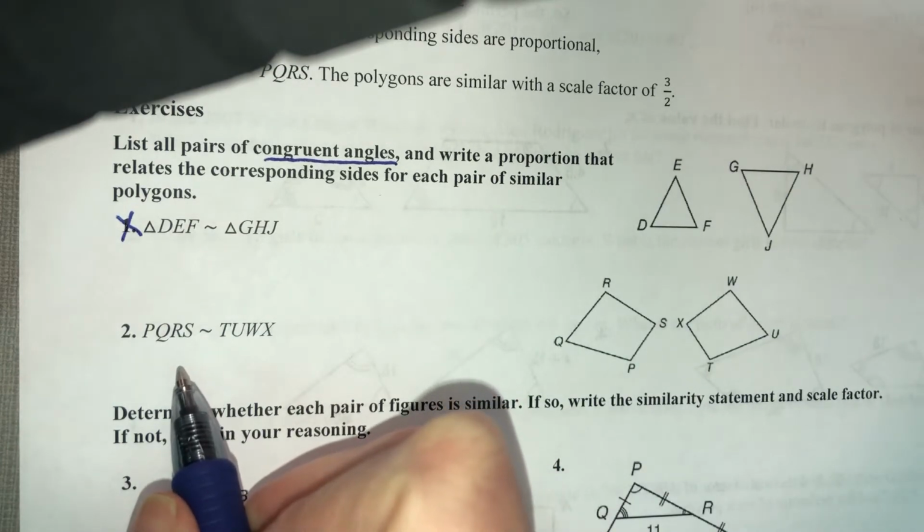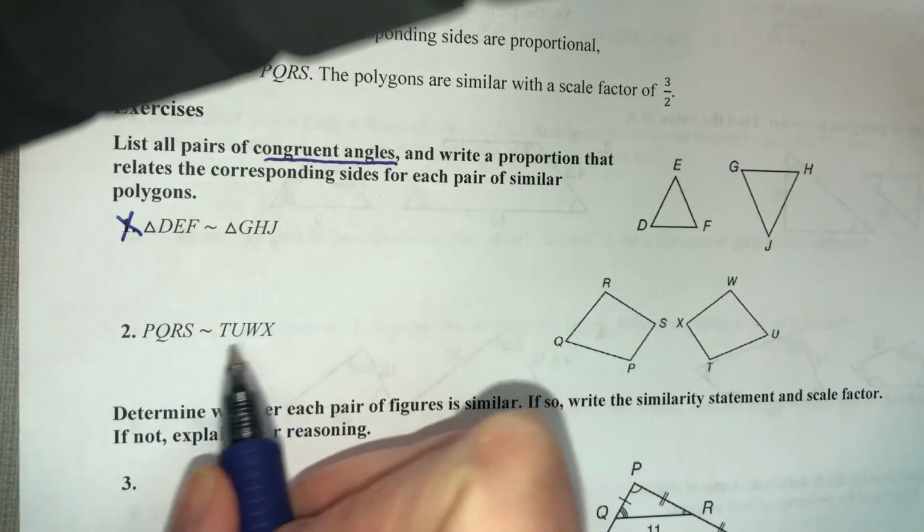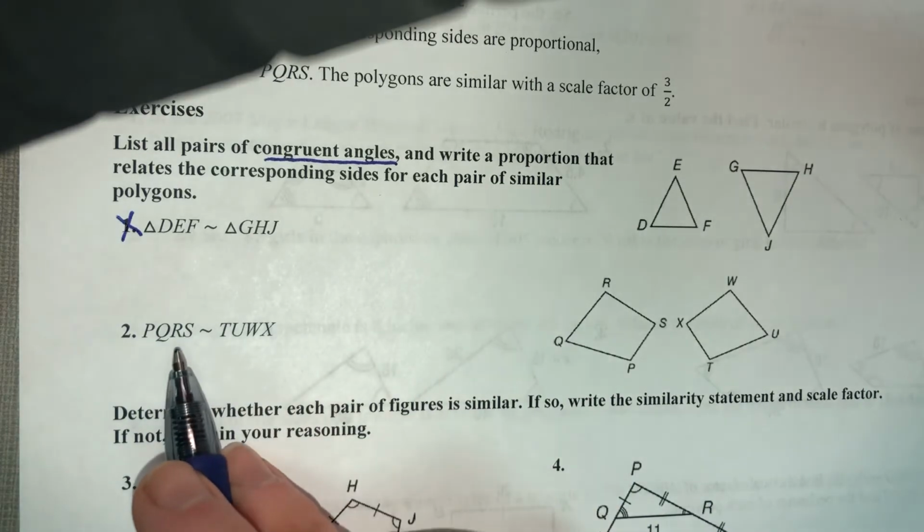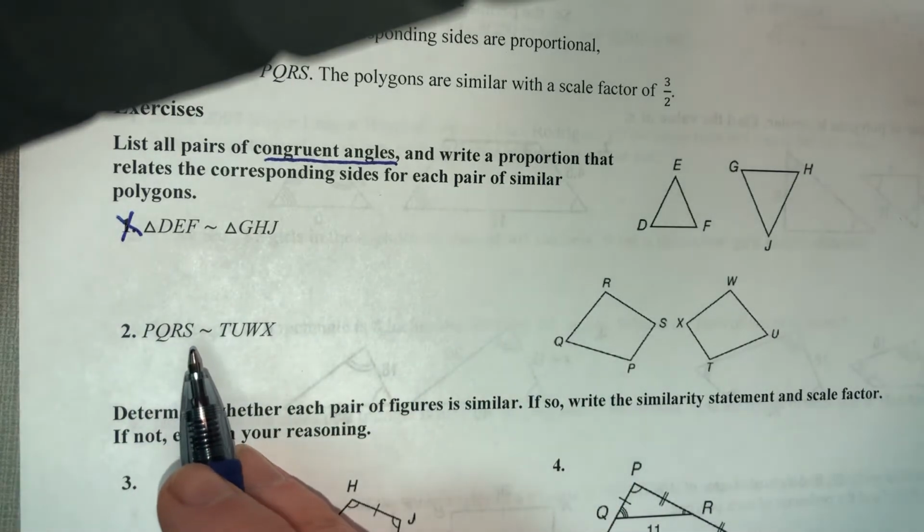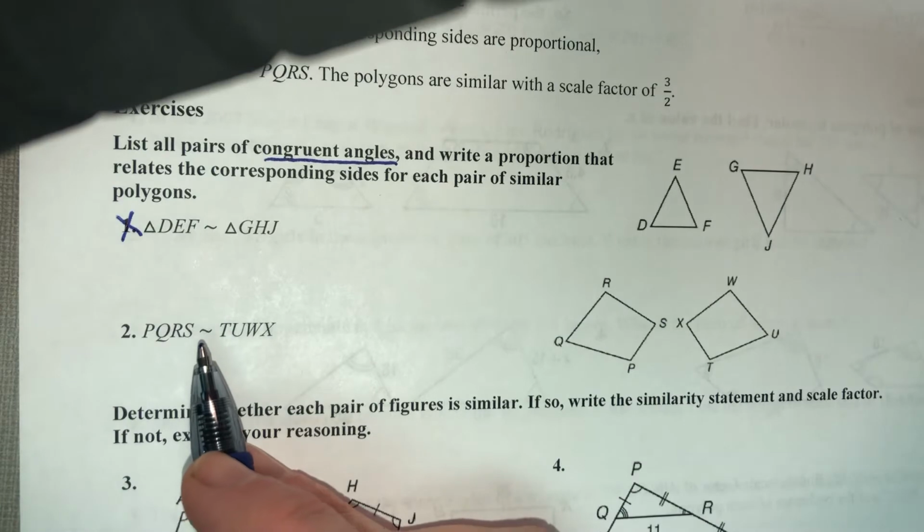And it's very important because the order of the letters here matters. The matching angles are in matching places, kind of like when we did our congruent statements earlier this year. So on similar shapes, corresponding angles are congruent.